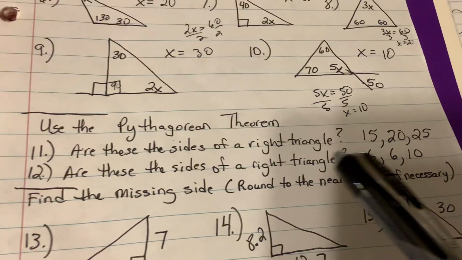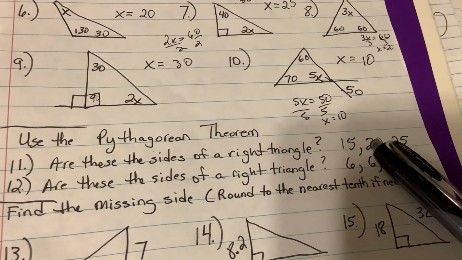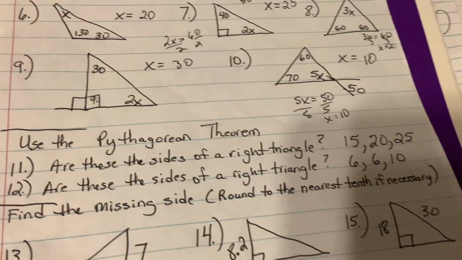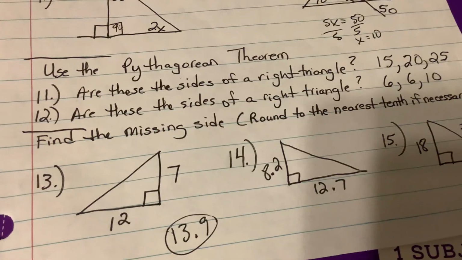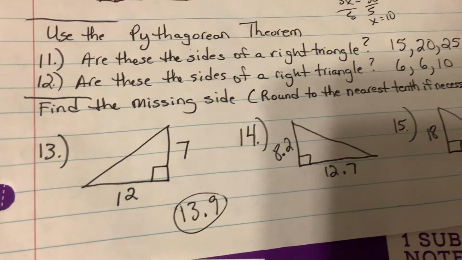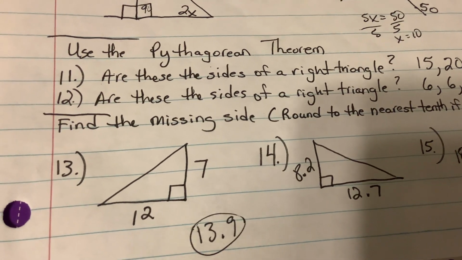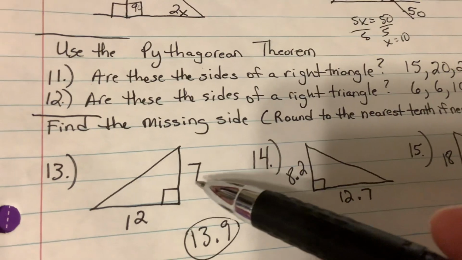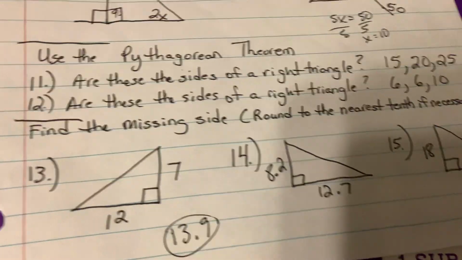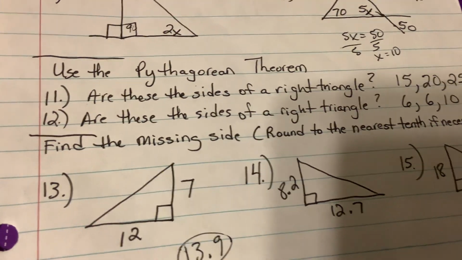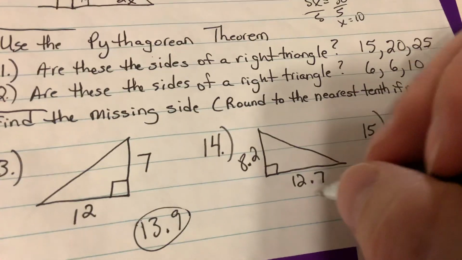Okay? This one is just yes or no. This comes out correct. 15 squared plus 20 squared ends up equal 25 squared. So this, yes. This one is no. 6 squared plus 6 squared is not 10 squared. Okay. 13 was, you do 12 squared plus 7 squared equals c squared. And you get 13.9. This one, you do 8.2 squared plus 12.7 squared equals c squared. You get 15.1.